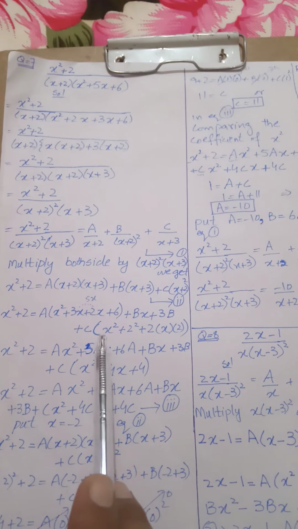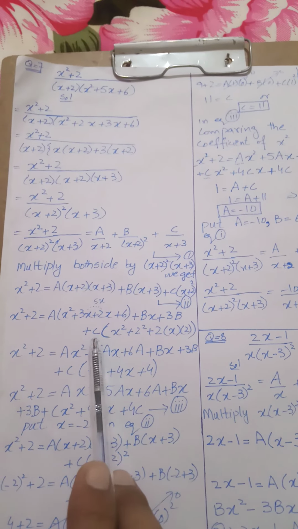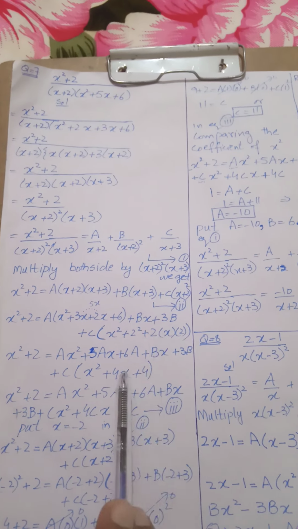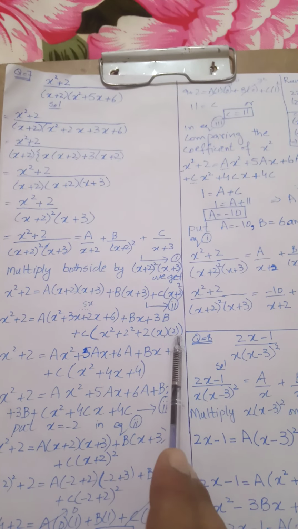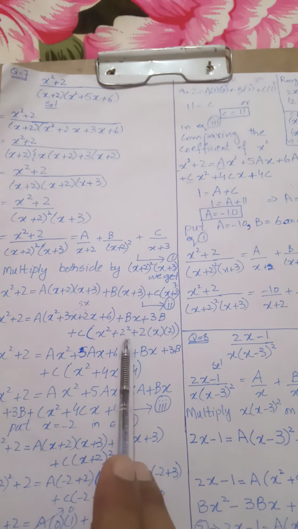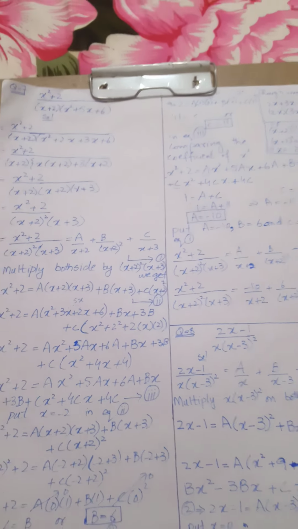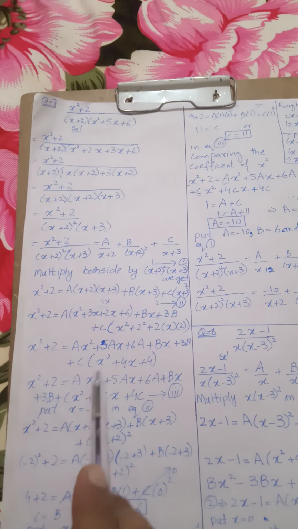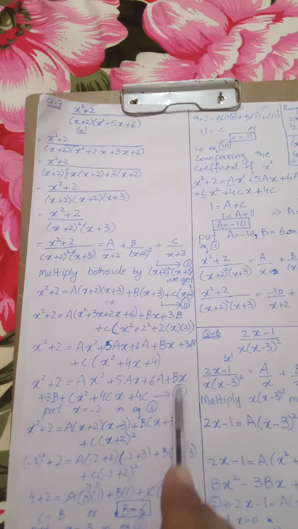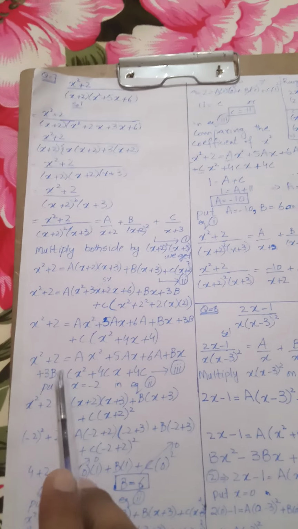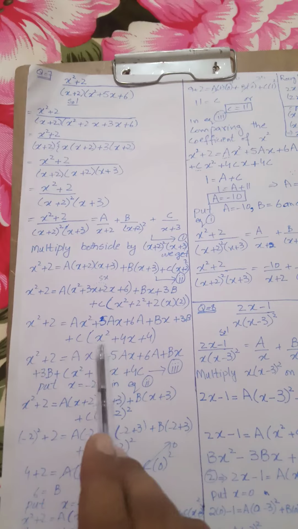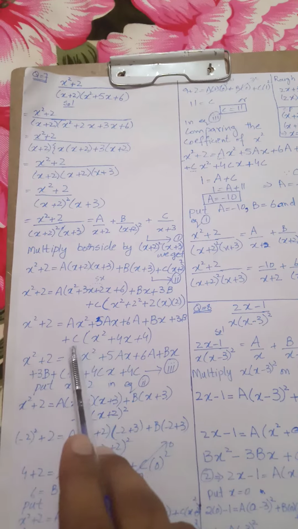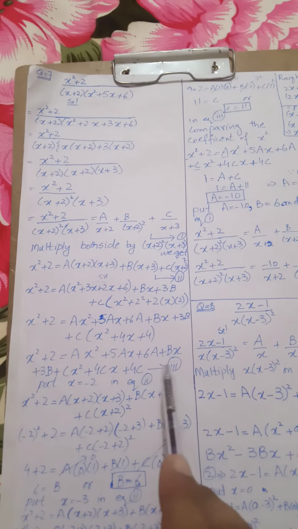And when we multiply these values, this will be cx square, and after that we write this value: 2 2s are 4, and x, this will be 4x, and 2 square gives us 4. Now x square plus 2, ax square plus 5ax plus 6a plus bx plus 3b, this is the same as above. Now we multiply this value, so cx square plus 4cx plus 4c. Now this is equation number 3.